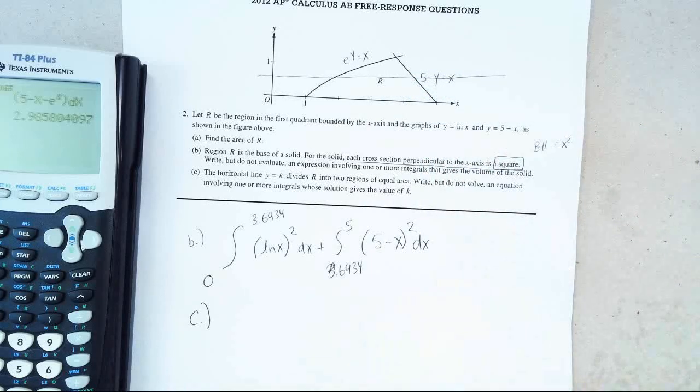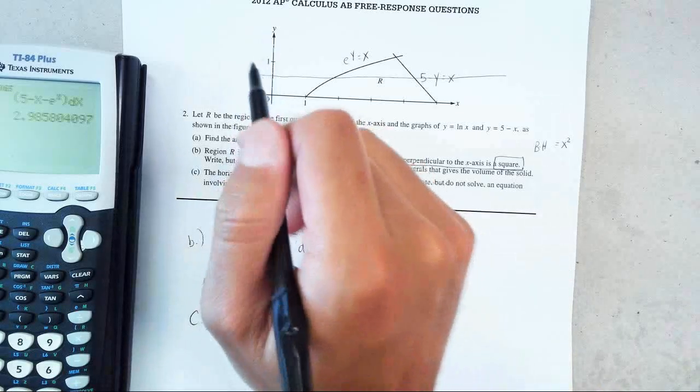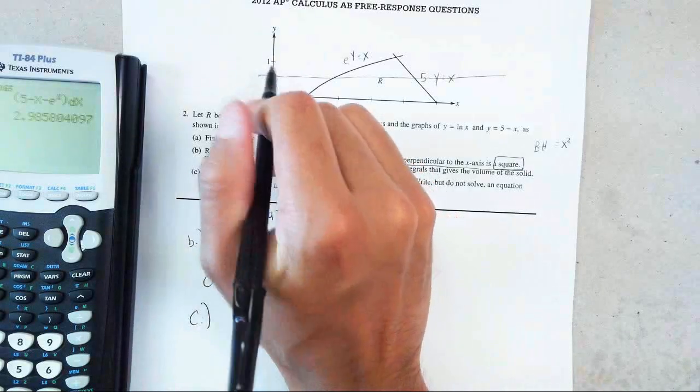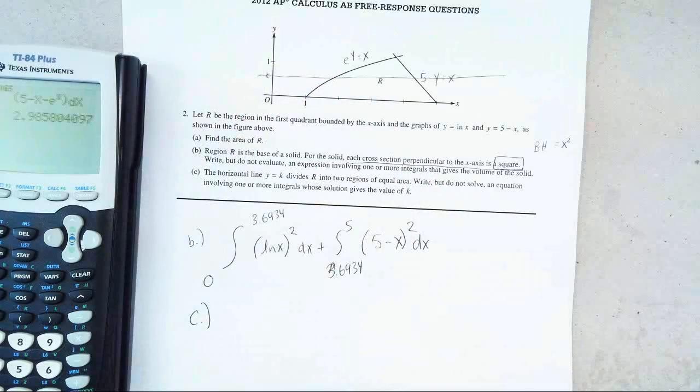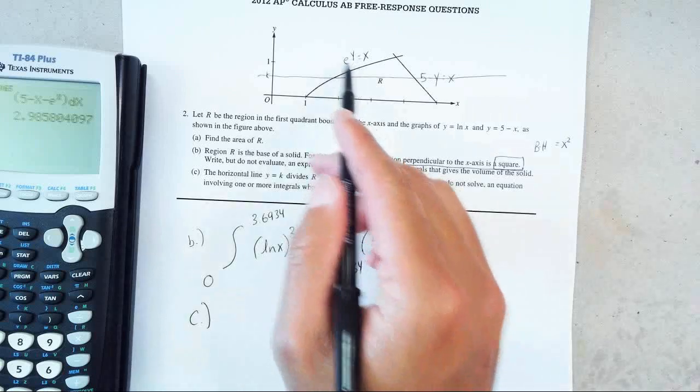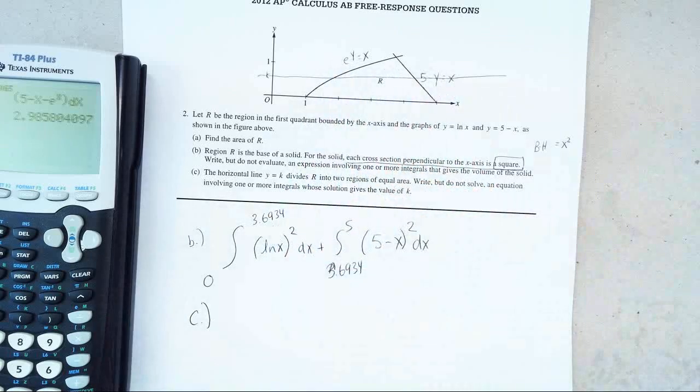Write but do not solve an equation involving one or more integrals whose solution gives a value of k. Well, if you look at this, it means it wants me to find this k value that's right here, but this is with respect to the y. So because of that, you have to actually solve it in respect to the y, which we already did in the beginning in doing it in part A.